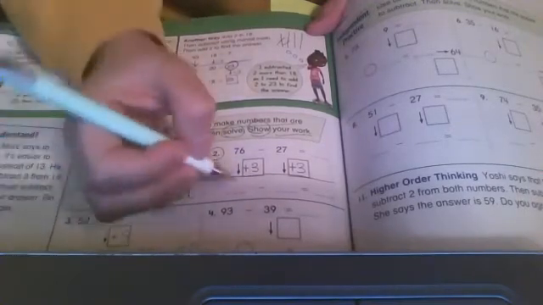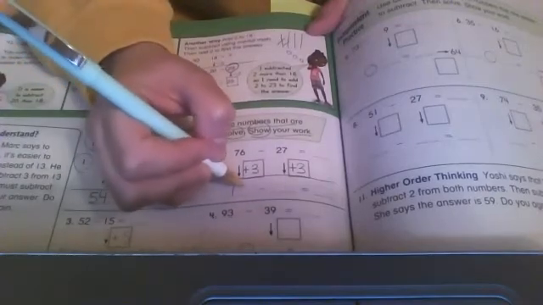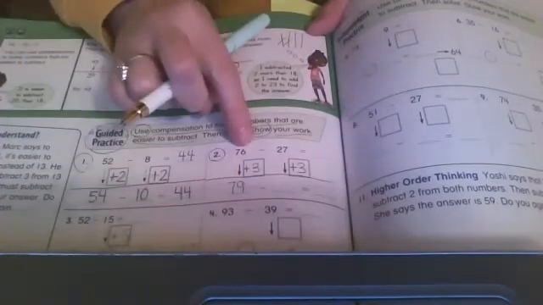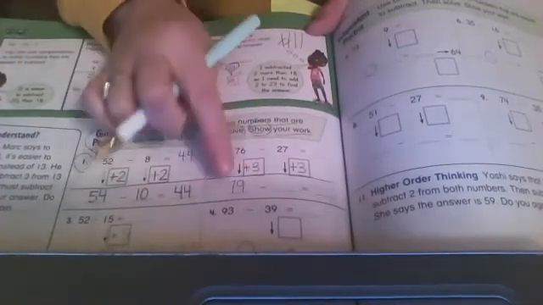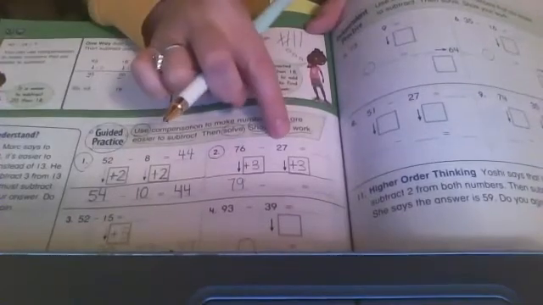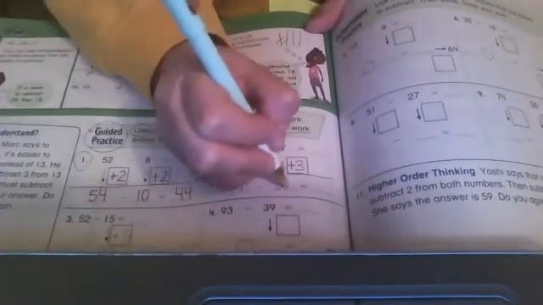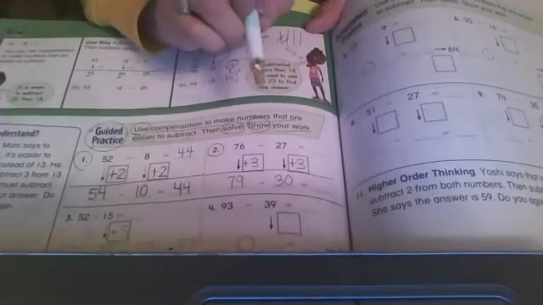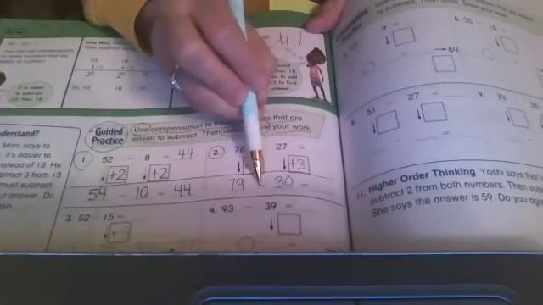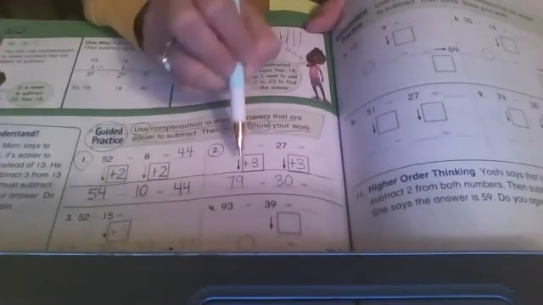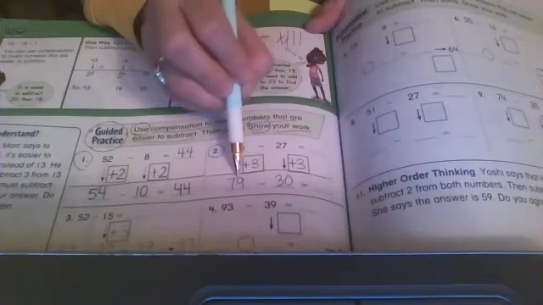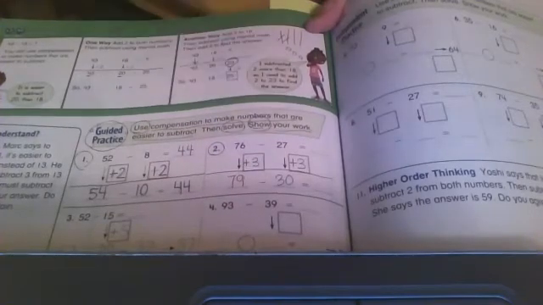That gives me a total of 79, right? Because 6 plus 3 more is 9, so 79. And then 27 plus 3 gives me a total of 30. And then I just bring that subtraction sign down. So now my equation reads like this, 79 minus 30.